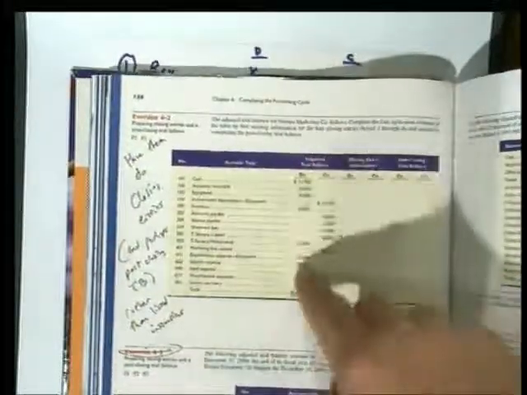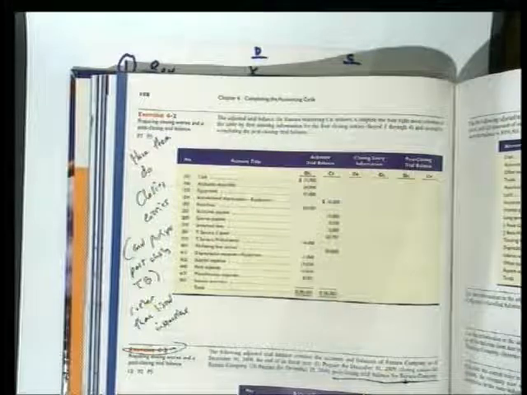Okay? Here's what I want to do real quick. For you folks at home, please do this as well. I want you to turn to exercise 4.2 in your books. It looks like this. I want you to ignore the instructions that they give you. Ignore them. What I want you to do is to prepare the 4 closing entries for this situation.